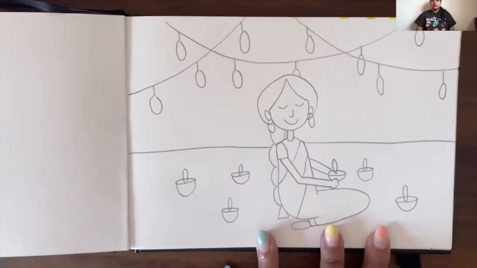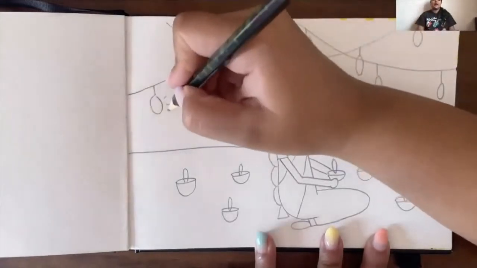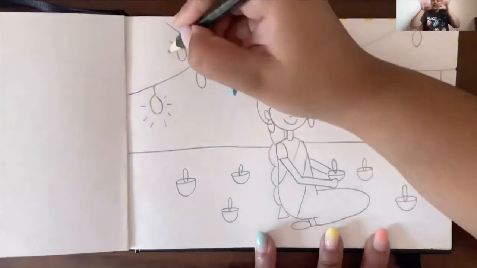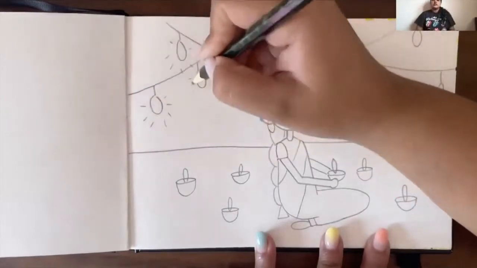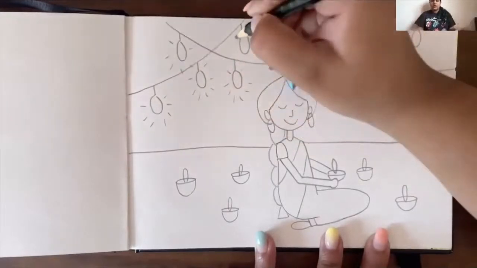So what I want you to do is, if you feel like there are too many gaps, certain spots just look completely empty, go ahead and fill it up right away, no problem about that. All right, so once you're done with this, I want to make it look like the lights are shining. So I'm going to draw lines coming out from each of those bulbs. Then it'll look as if it's shining and it's all lit up.